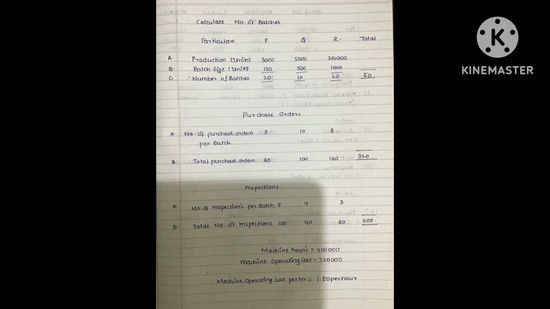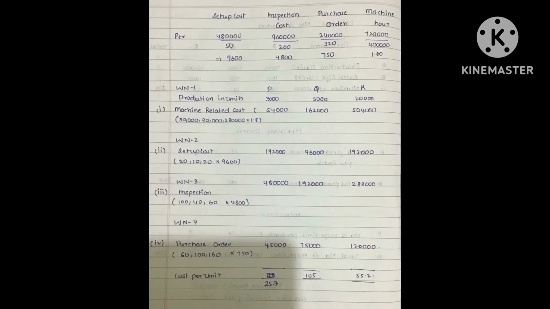In the same way, we know the number of orders per batch, and we also know the number of batches per product. If we multiply, we'll get total purchase orders for a product. If we add all those, we'll get total number of purchase orders. In the same way, inspections. Now let us calculate per setup cost, which can be ascertained by total setup cost divided by number of setups, which is 9,600. In case of per inspection cost, total inspection cost divided by number of inspections, we get 4,800 per inspection. In case of purchase orders, per purchase order cost can be ascertained by total purchase ordering cost divided by number of purchase orders. We'll get 750 per purchase order.